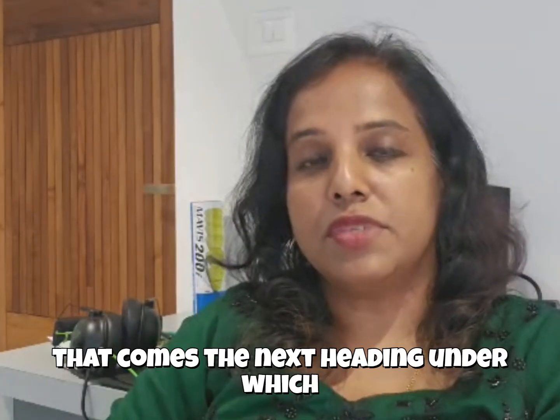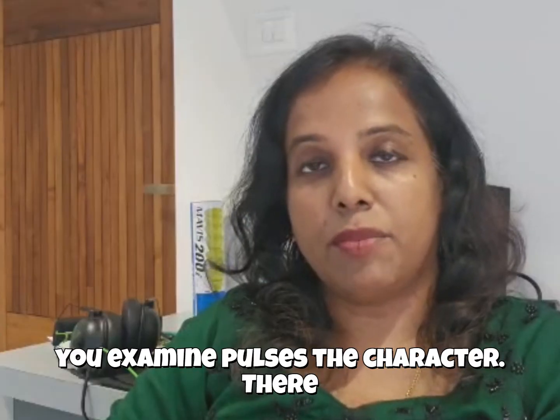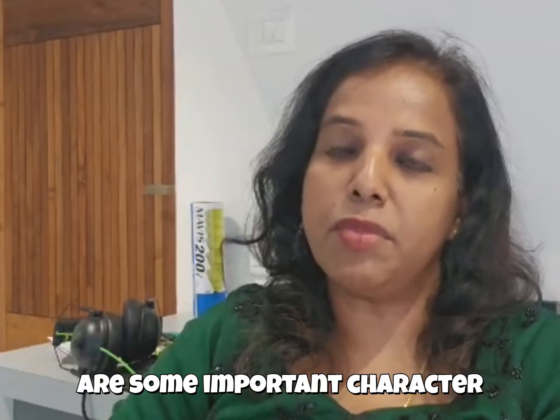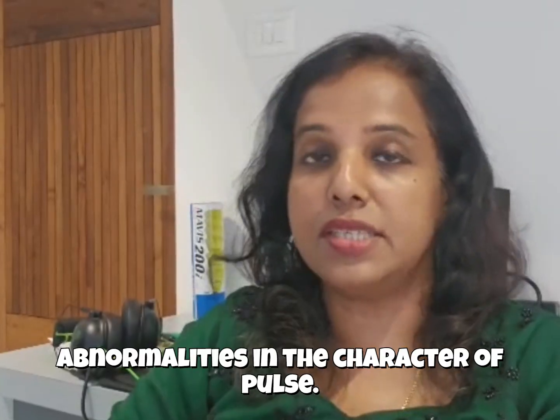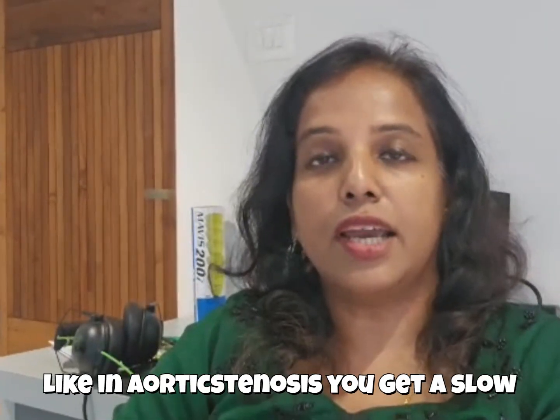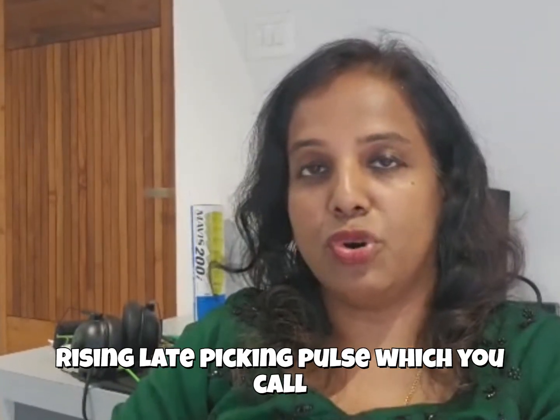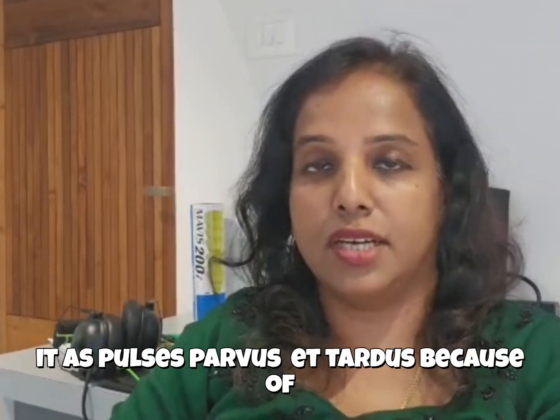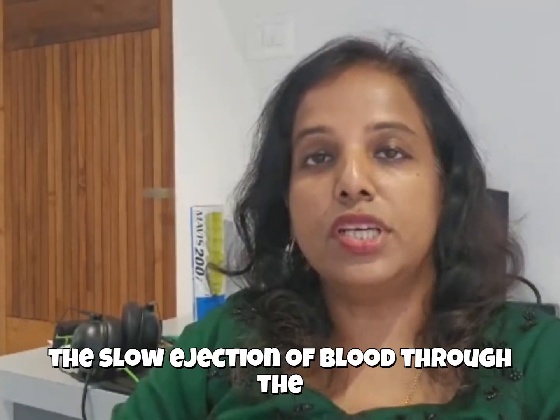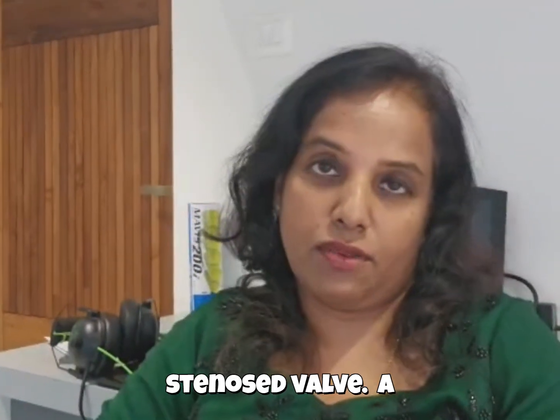So after that comes the next heading under which you examine pulse, which is the character. There are some important abnormalities in the character of pulse. Like in aortic stenosis, you get a slow rising, late peaking pulse, which you call pulsus parvus et tardus, because of the slow ejection of blood through the stenosed aortic valve.